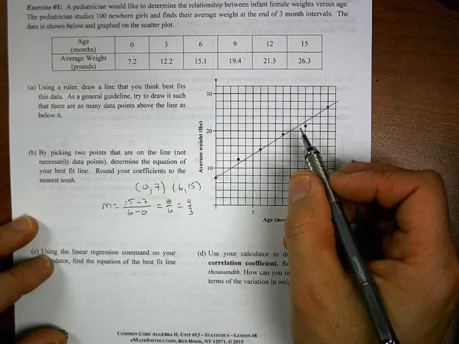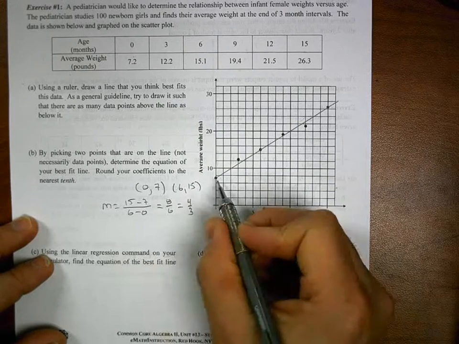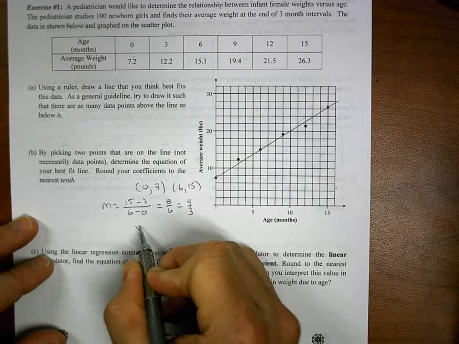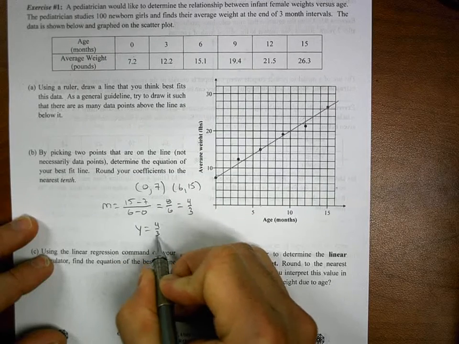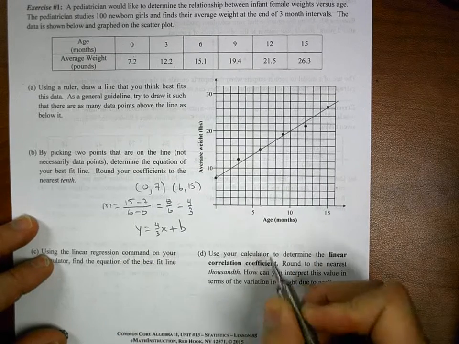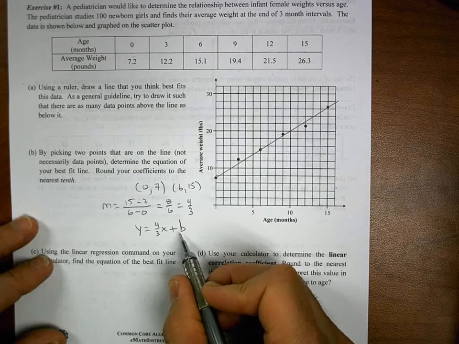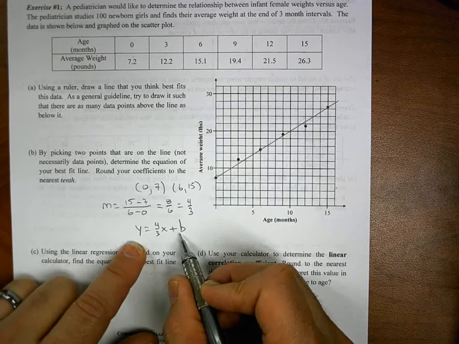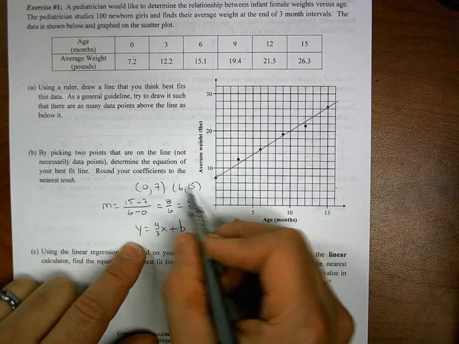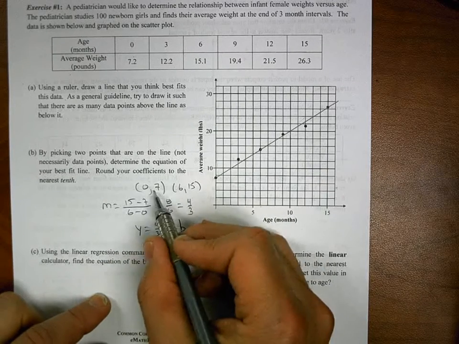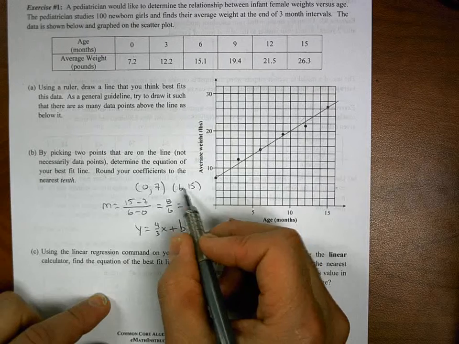So we need the y-intercept. Although I can look at it right there, if we didn't pick this as a point, we would do this. y equals 4/3 x plus b, or y-intercept. So we need to find this b. So how do we find this b? We plug in a point. Okay, I could plug in this for x and y. I could plug this for x and y. Which one do you want to plug in?